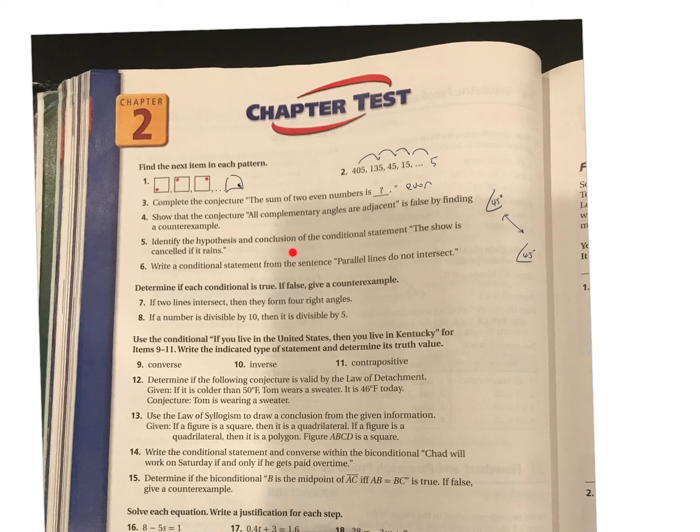Identify the hypothesis and conclusion of the conditional statement. The show is canceled if it rains. My student's really good at this. The hypothesis is the thing that comes after the word if, so that's P, and the show is canceled is Q.